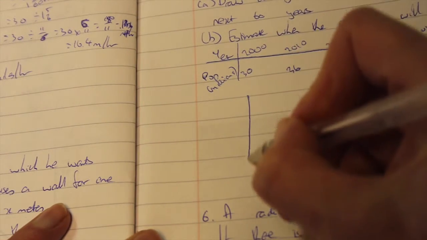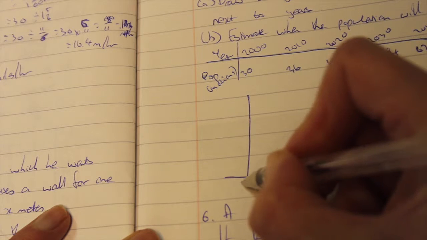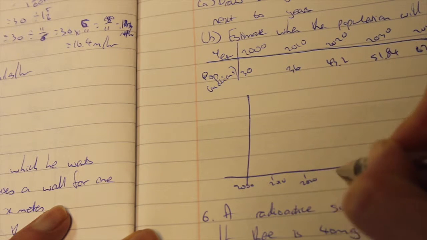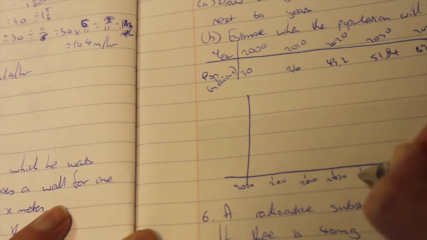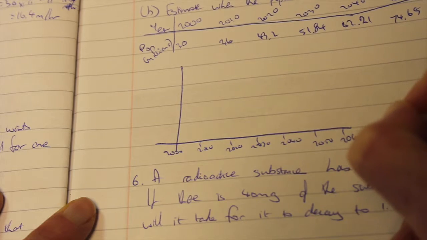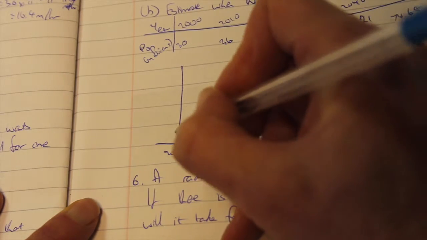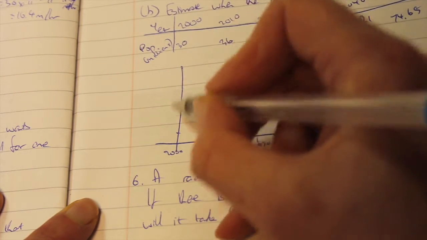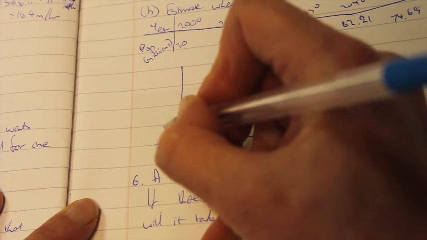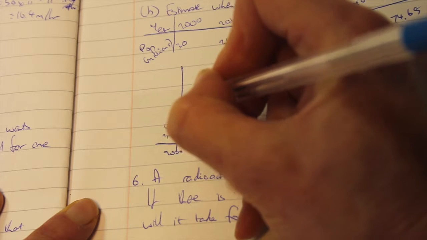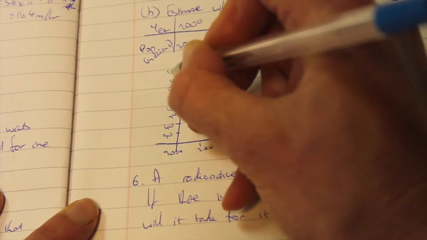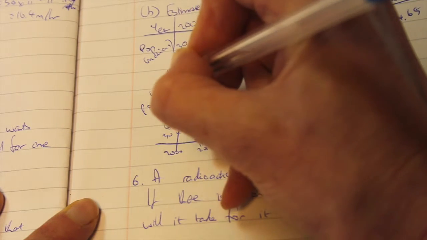Draw your graph. A very rough graph again. 2000 is my start. 2010, 2020, 2030, 2040, 2050, 2060. And up the side, we'll go starting off at 30 million. So 30, 40, 50, 60, 70, 80, 90, 100. That's the population in millions.